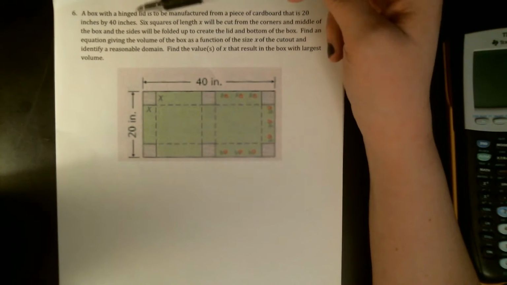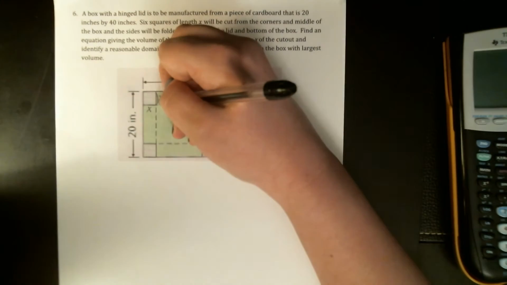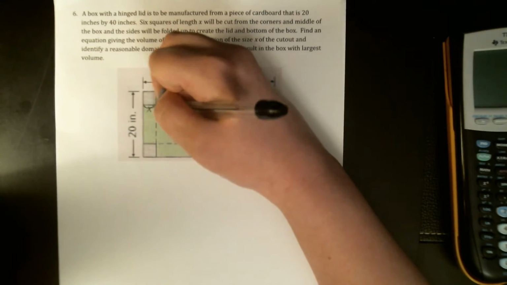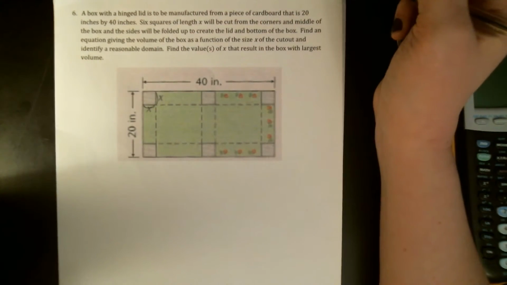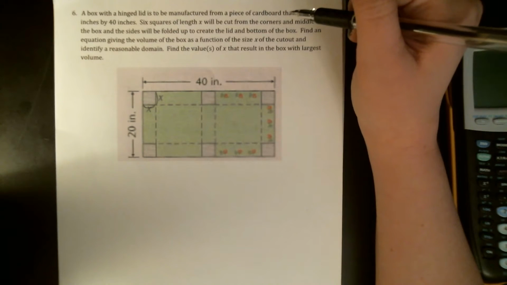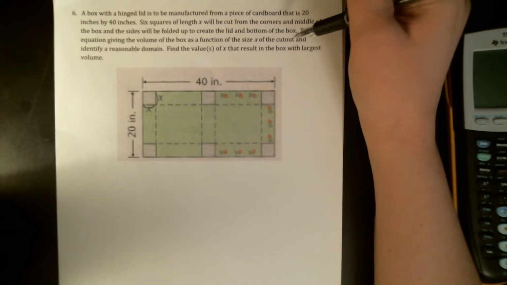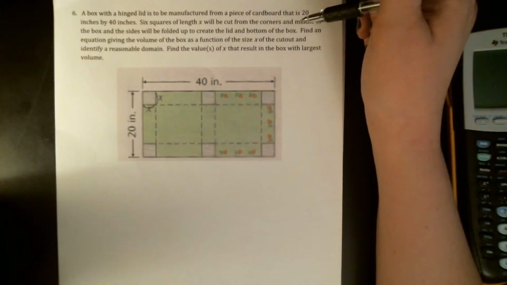We want to find a formula for the volume of the box as a function of the size of the cutout. So this is my x. The cutouts are all squares, so both dimensions are x. And we're supposed to identify a reasonable domain for that, and then try and estimate the value of x that will give us the biggest volume.